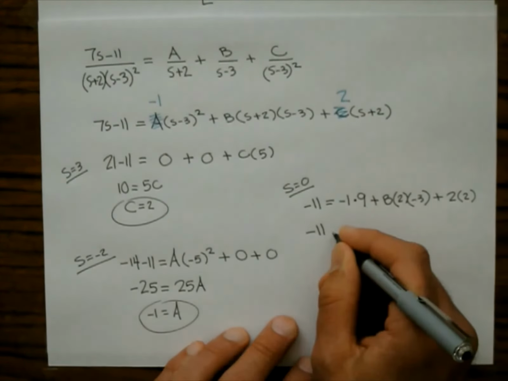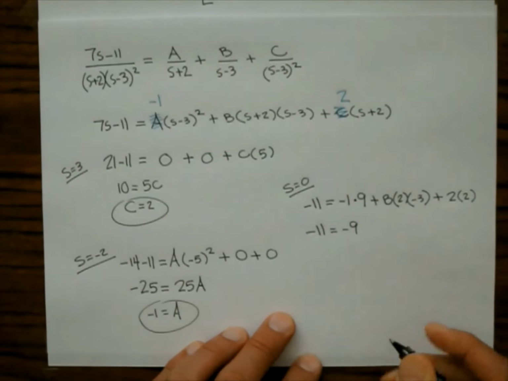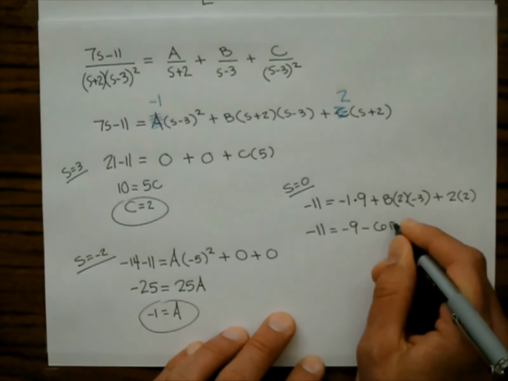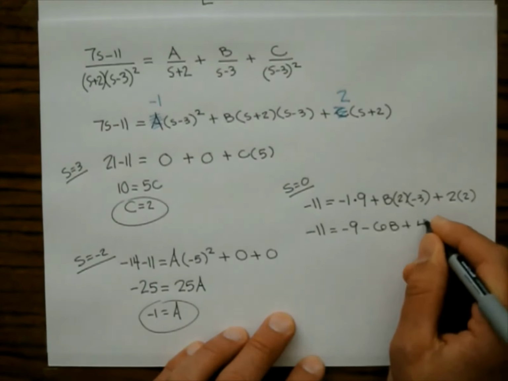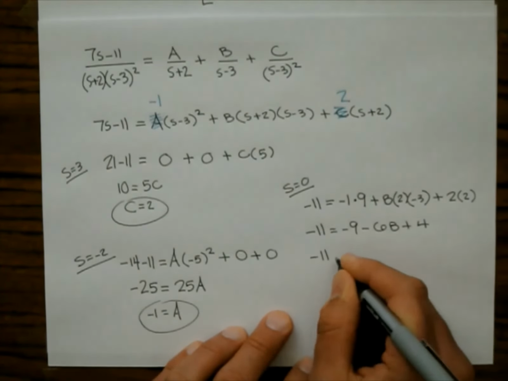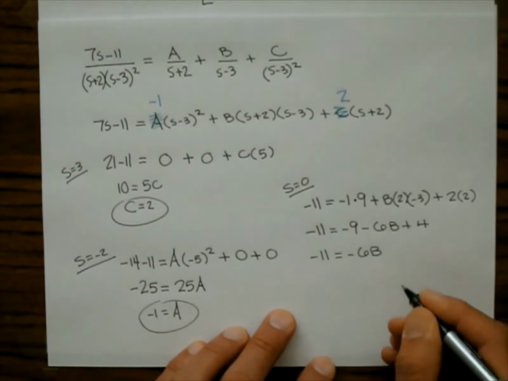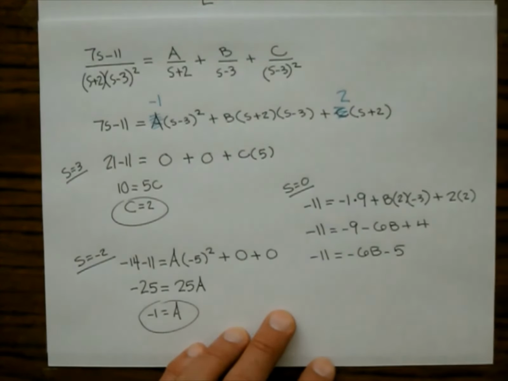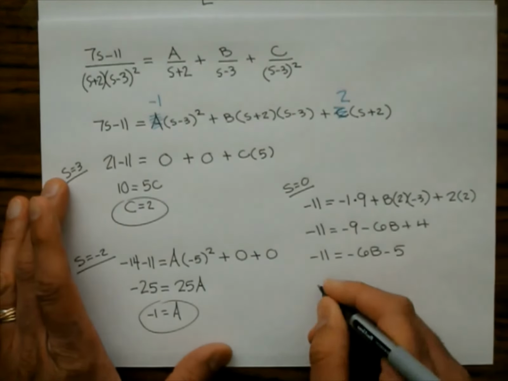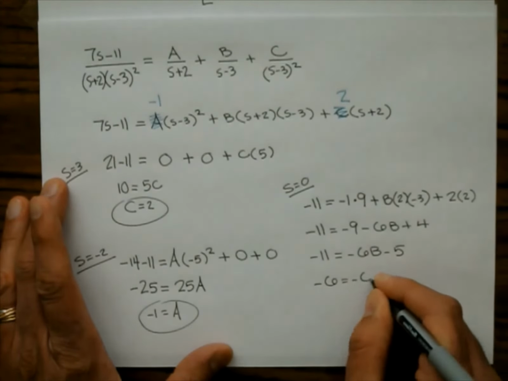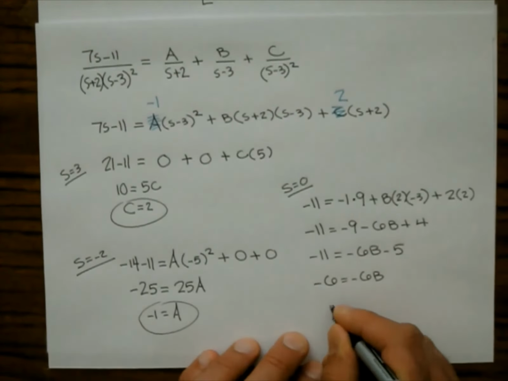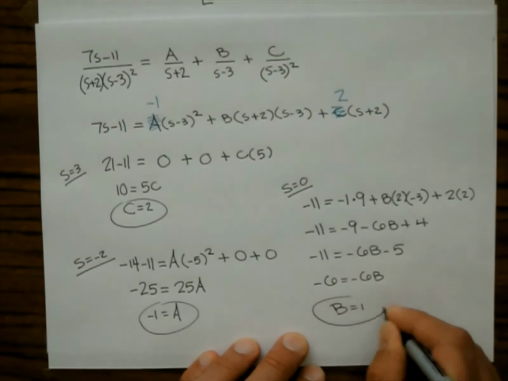Negative 11 equals negative 9 minus 6b plus 4. Negative 11 equals negative 6b minus 5. I'm going to add 5 to both sides. I'm going to get negative 6 equals negative 6b. So that tells me that b is 1.